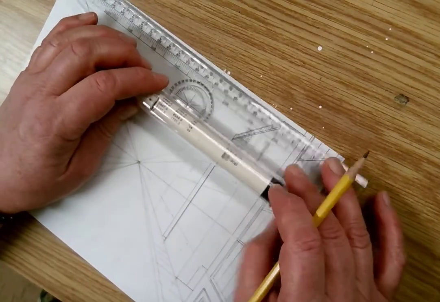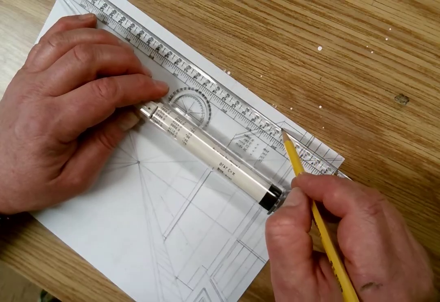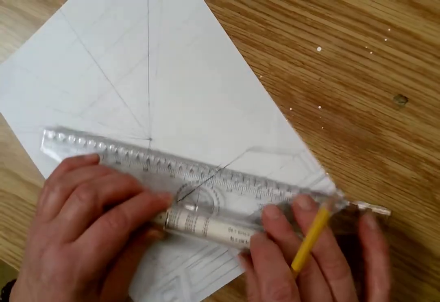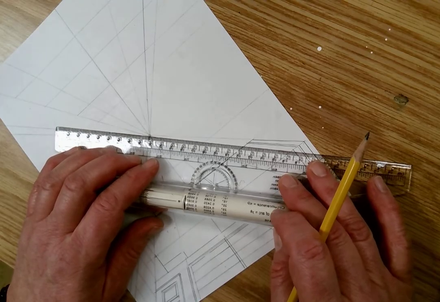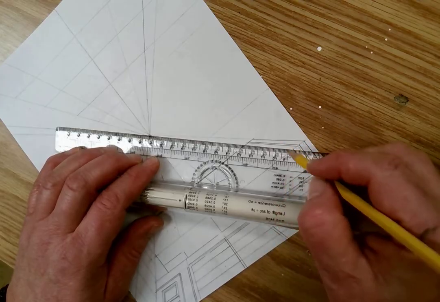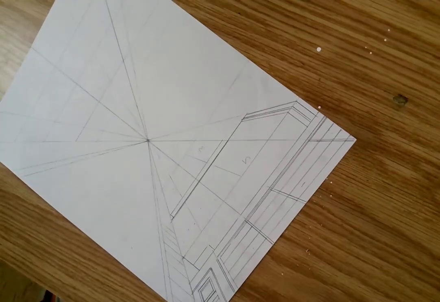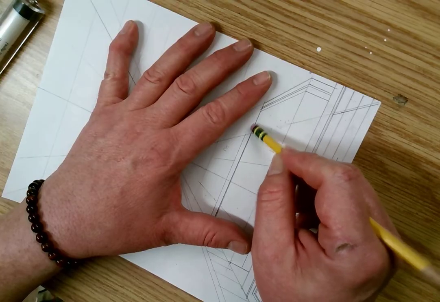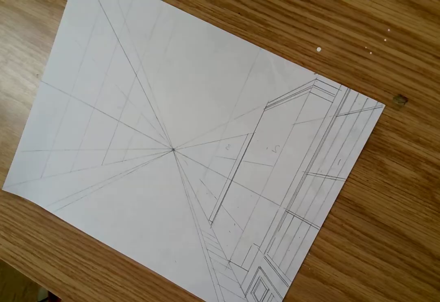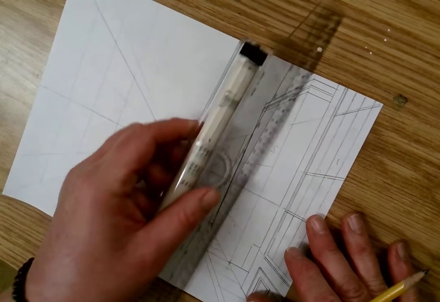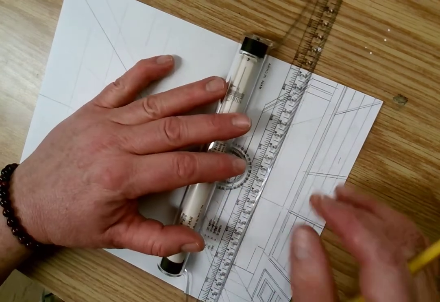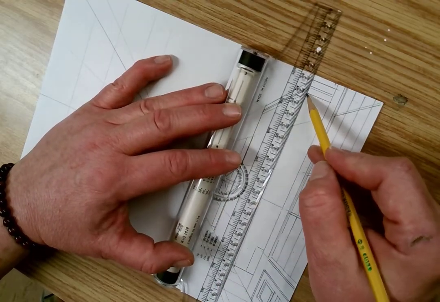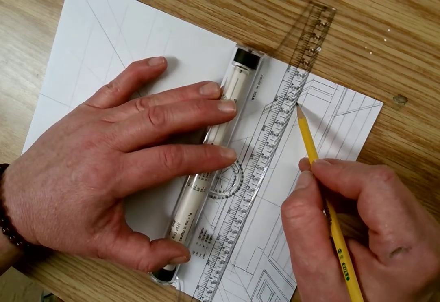I'm going to build a bit of a ledge there, and then I think I'm going to change my orthogonals here because I want to do kind of regular windows. Go ahead and sharpen your pencil.